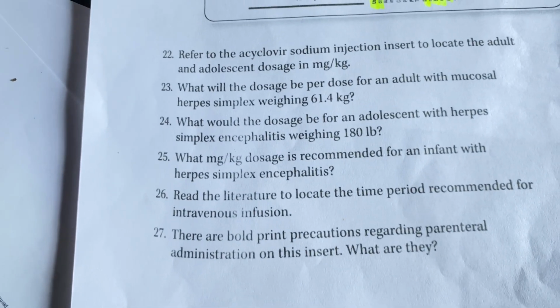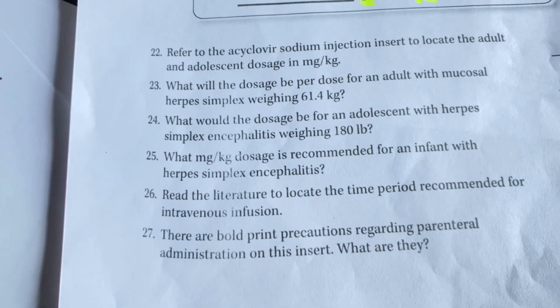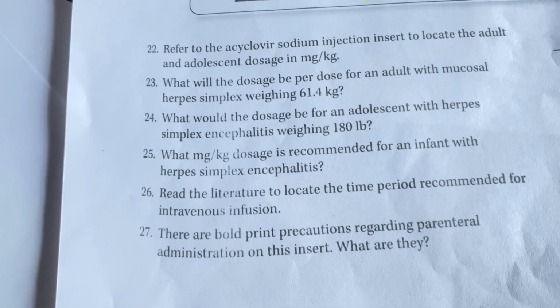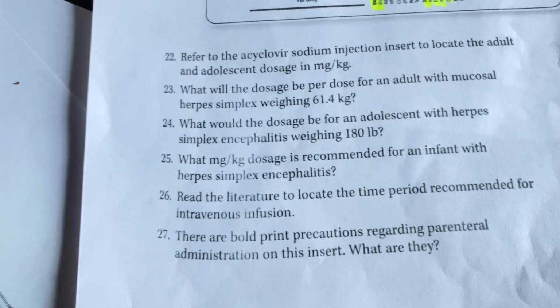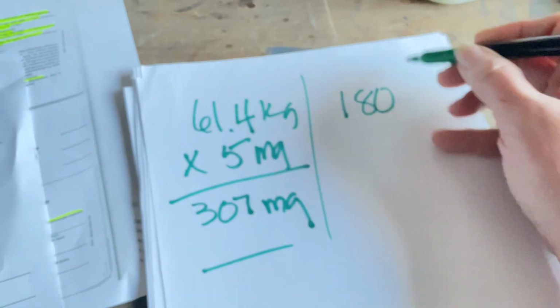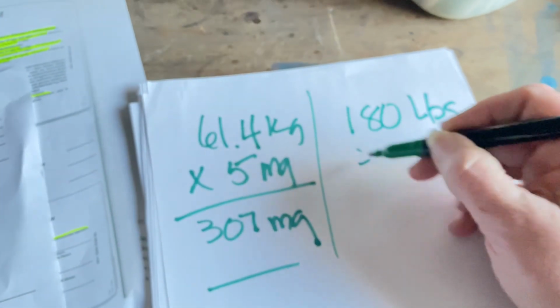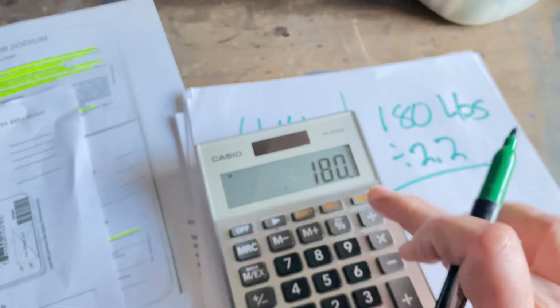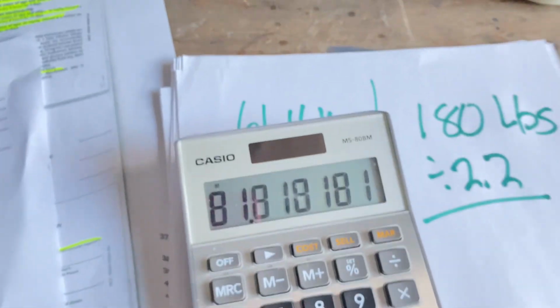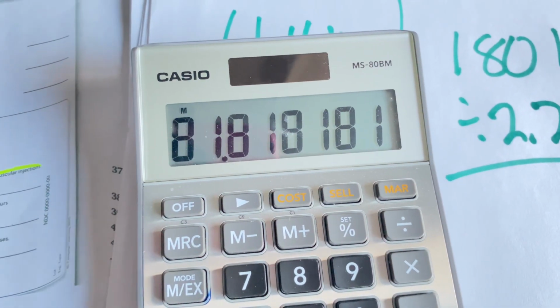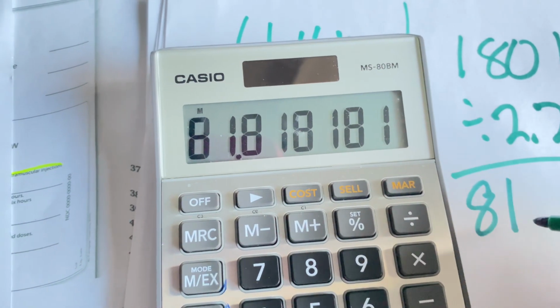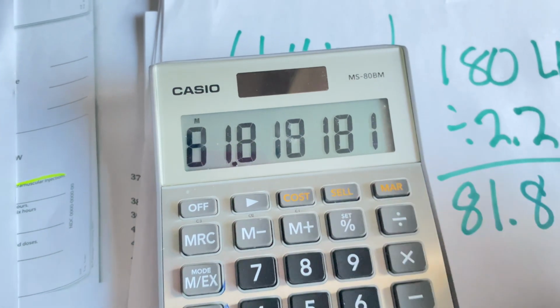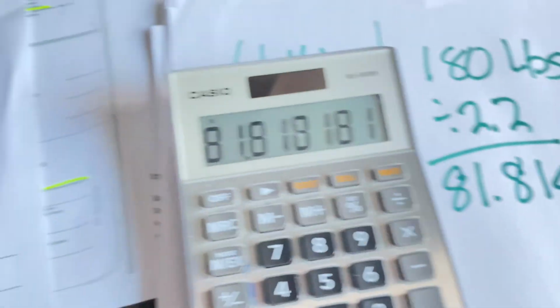What would the dosage be for an adolescent with herpes simplex encephalitis weighing 180 pounds? First thing we have to do is convert their weight, okay? So we're going to do 180 pounds divided by 2.2. 180 divided by 2.2, and that's going to be 81.8 kilograms. Okay?